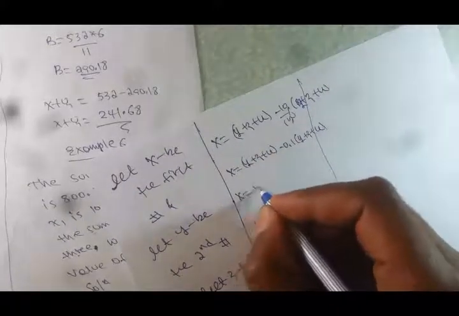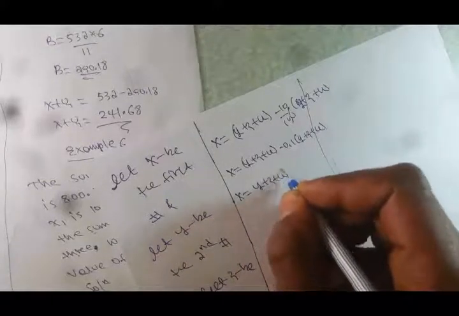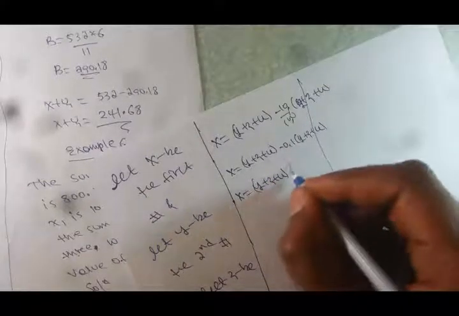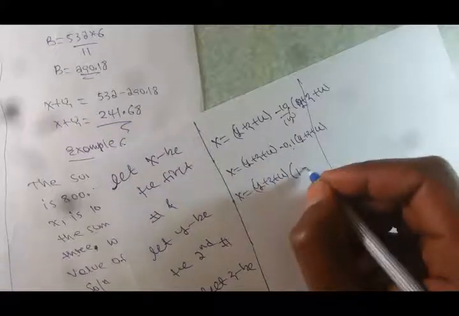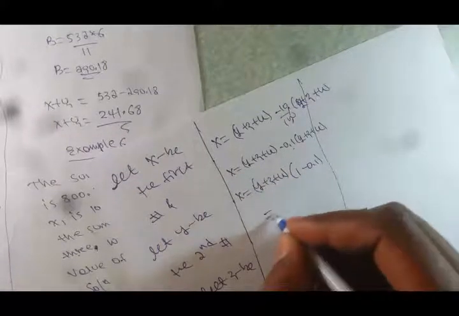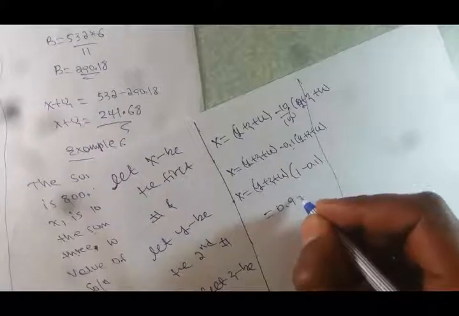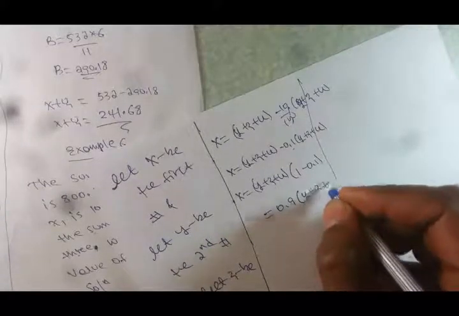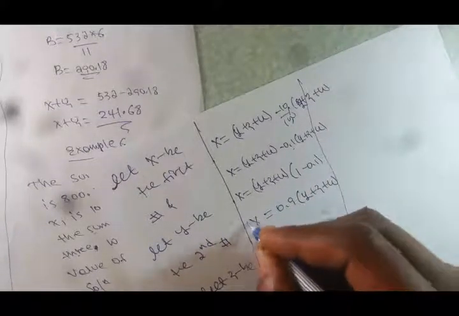When we take y plus z plus u as common, 1 will be left for the first term and minus 0.1 for the second. This is equal to 0.9 times y plus z plus u, which is the value of x.